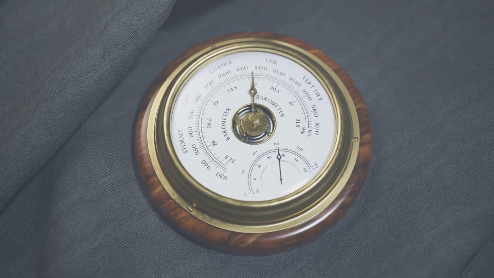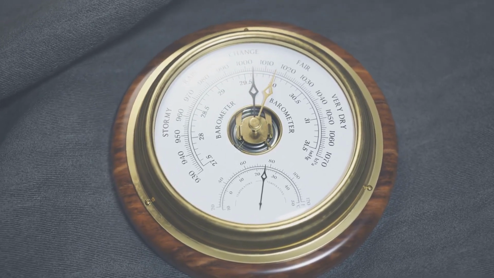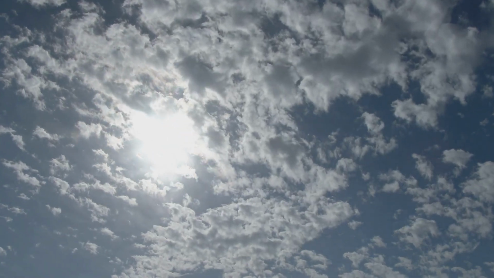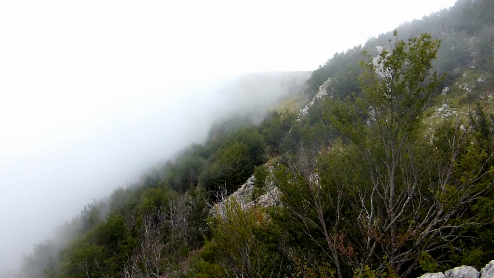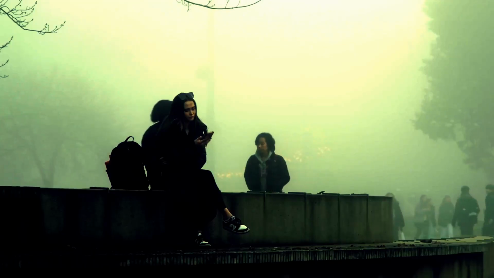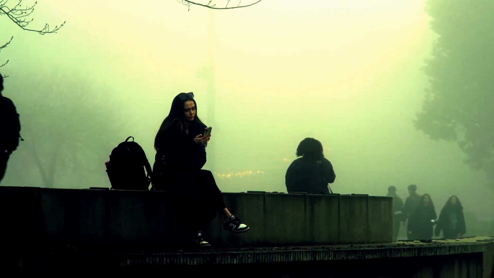Air pressure, the weight of the atmosphere pressing down on the Earth's surface, varies across the globe. High-pressure areas generally experience calm and clear weather, while low-pressure areas are associated with storms and precipitation. Humidity refers to the amount of water vapor present in the air. High humidity combined with warm temperatures can make us feel muggy and uncomfortable. It is also a key ingredient for cloud formation and precipitation.